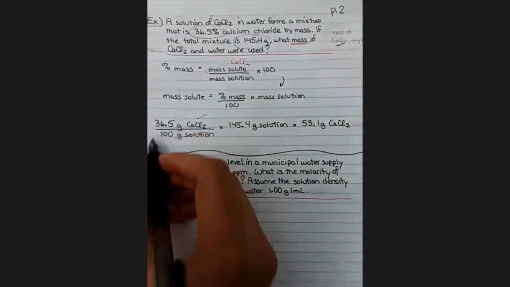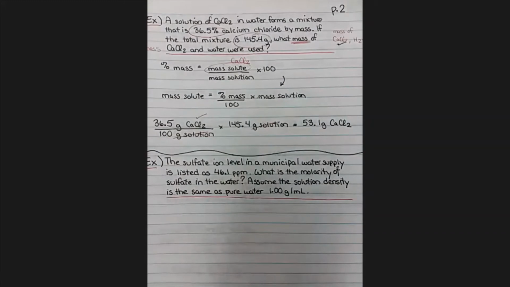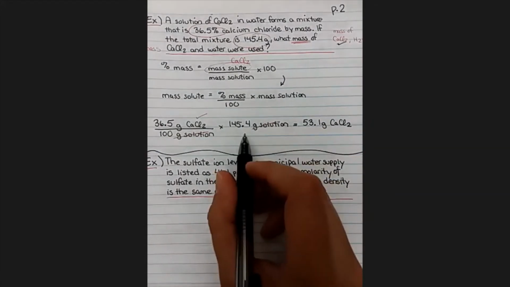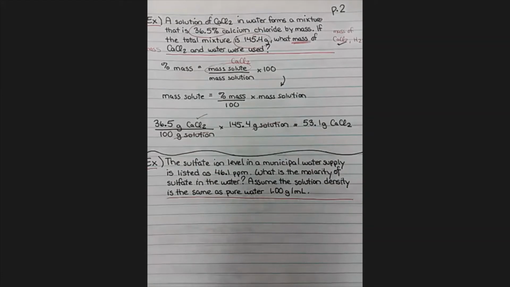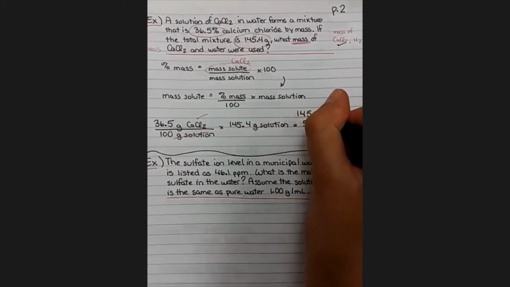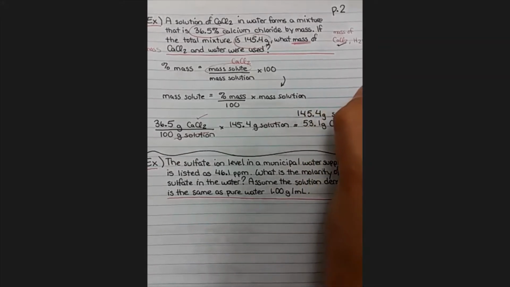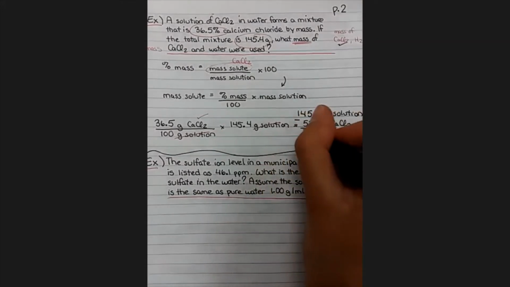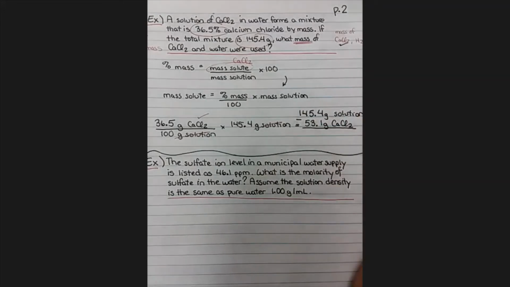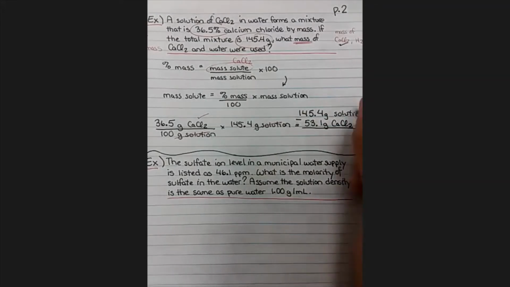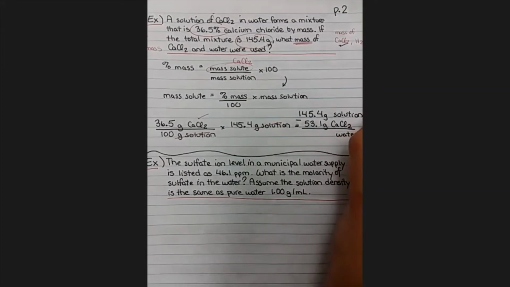And the other piece we want is the mass of water. There are two ways to get to that because math is flexible. You can either subtract the 36.5% from 100 to get the mass percent of water, or we can just subtract the mass of calcium chloride from the total mass. So I'm going to choose to do it that way. We know that we have 145.4 grams of solution in total. That solution is going to be one part solute, which is calcium chloride, and the other part is going to be solvent, which is water.